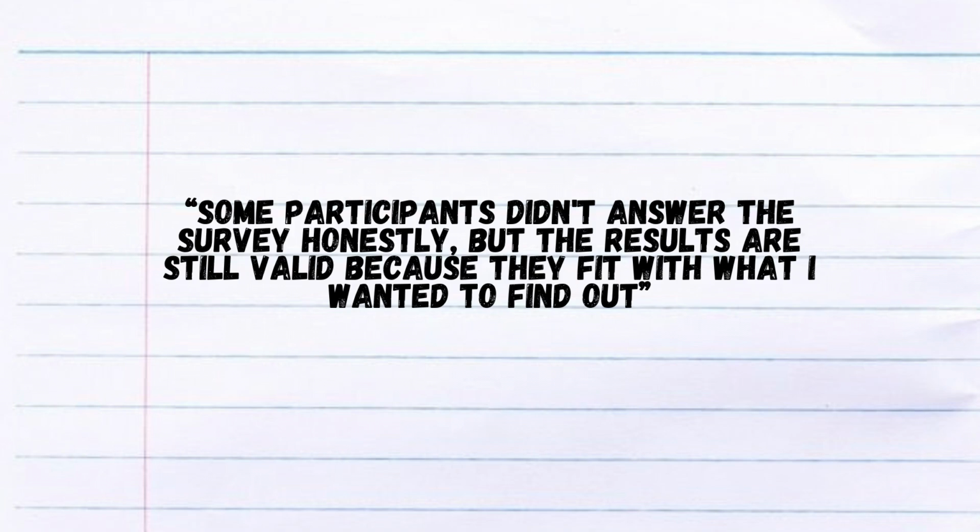Can you spot the problem? That's right. This statement ignores the fact that honesty and integrity are critical in ethical research. The researcher is dismissing data validity based on assumptions rather than addressing the ethical issue of how data was collected. In research, even if results fit expectations, we must respect the honesty of participants and treat their data responsibly.